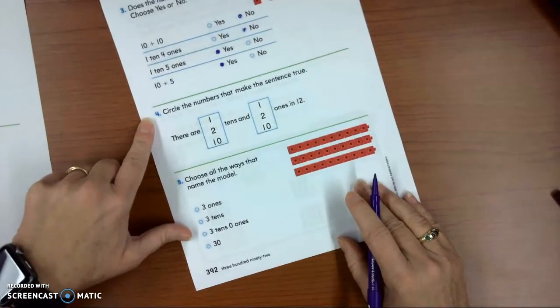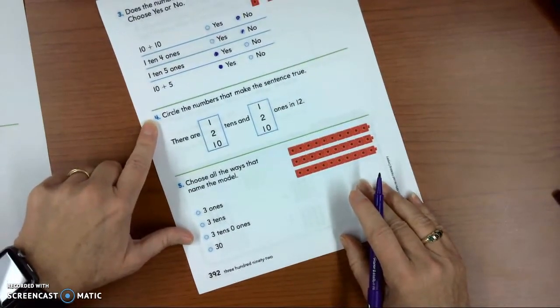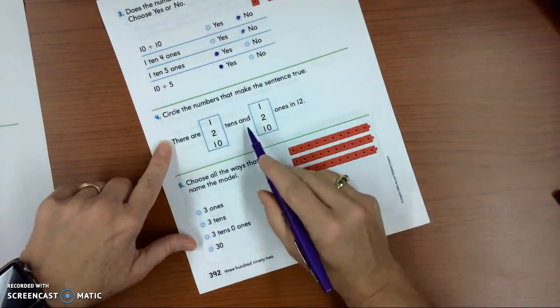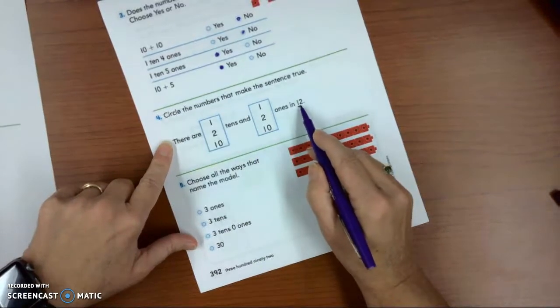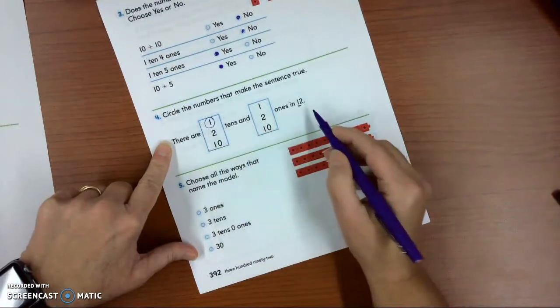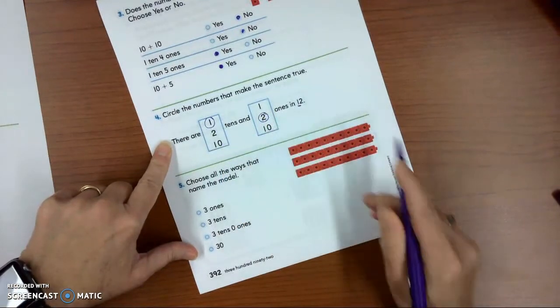Problem number 4. Circle the numbers that make the sentence true. There are blank 10s and blank 1s in 12. So in 12, there's 1 ten and 2 ones.